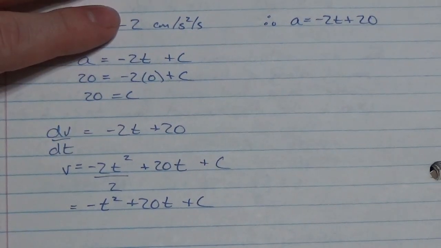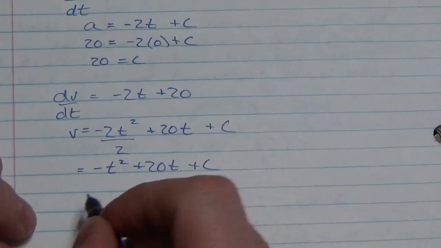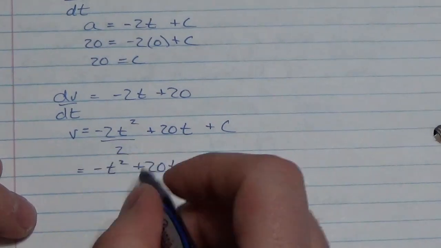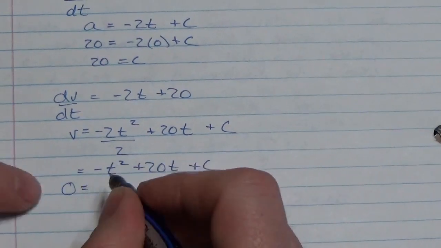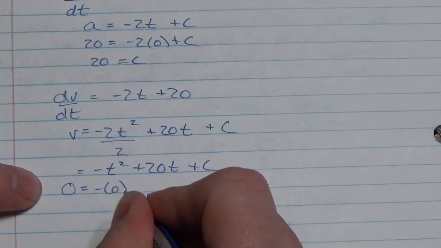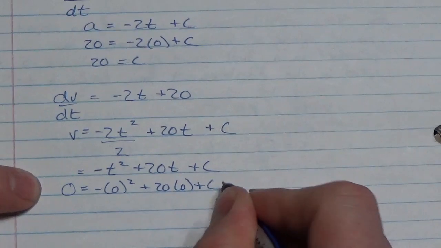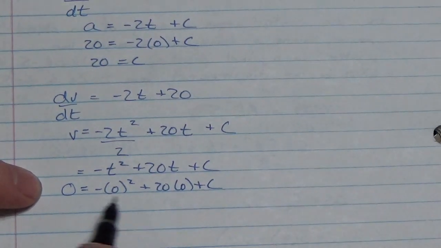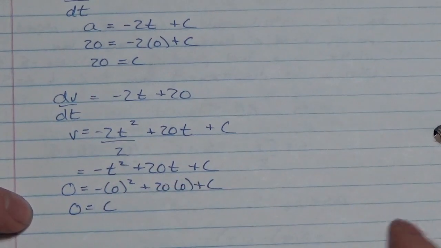Now, I can do a little bit better here because I am given some information here. I'm told that initially the car here is at rest. So its velocity is 0 when time is equal to 0. Now, that's a whole lot of canceling that goes on here. And actually what I'm getting immediately is just that c is equal to 0.